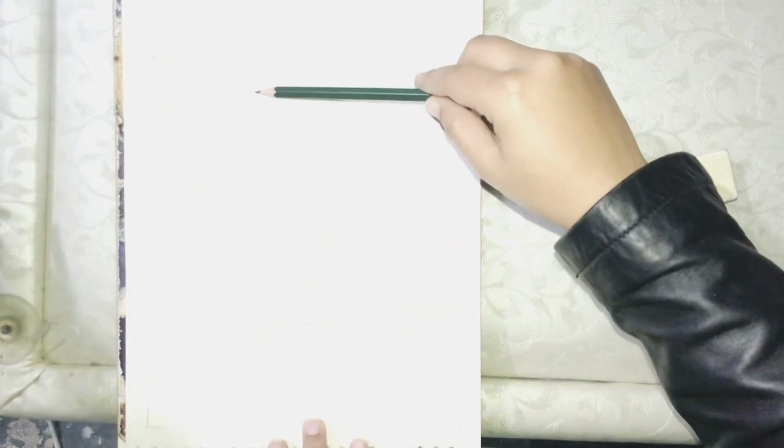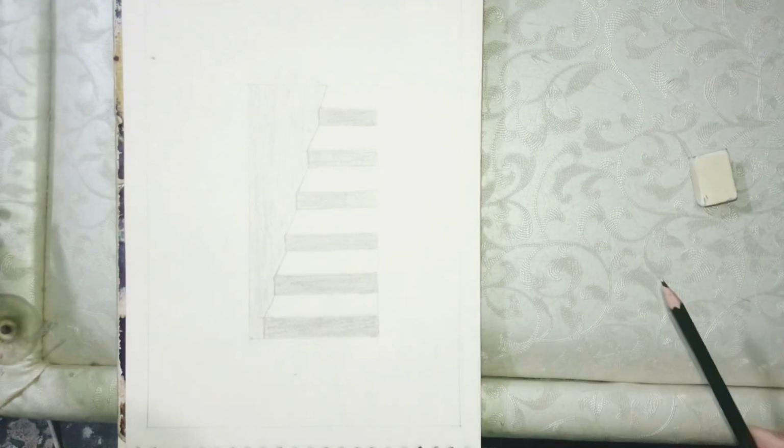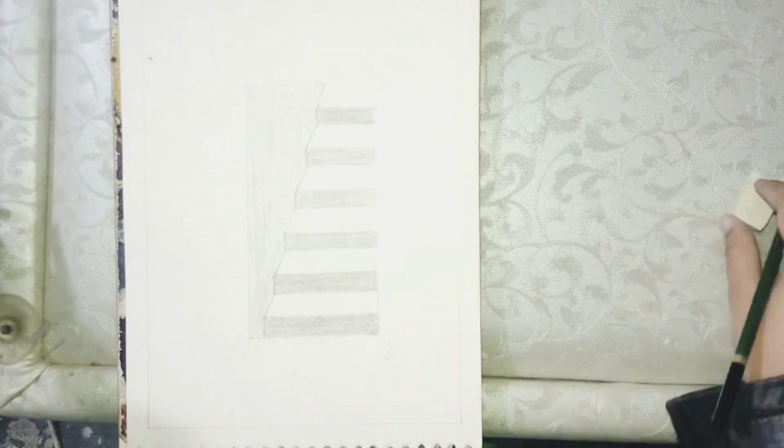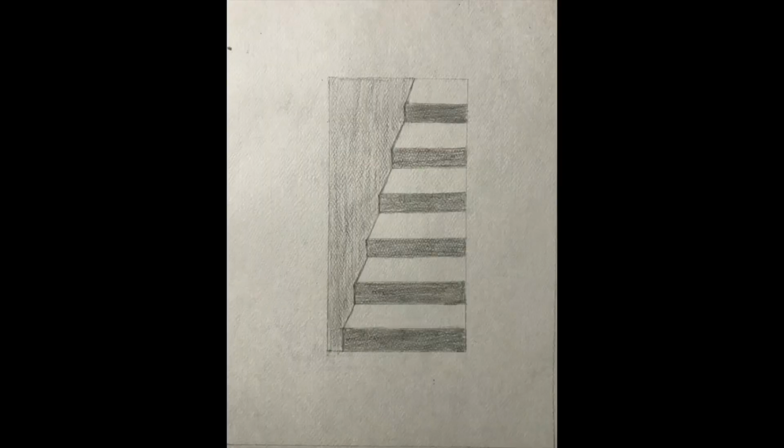Take the time to refine your drawing by adjusting proportions, refining details, and ensuring a cohesive overall appearance. Add any final touches like highlights or additional shading, guys. As you can see, our 3D drawing is done.